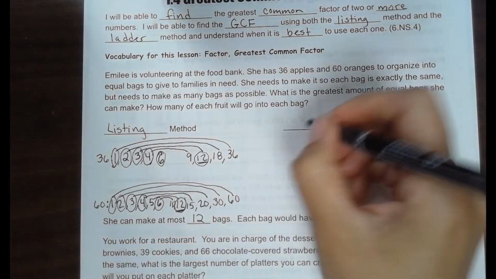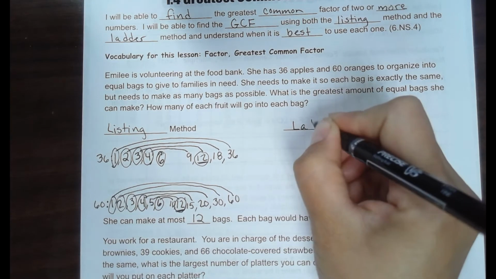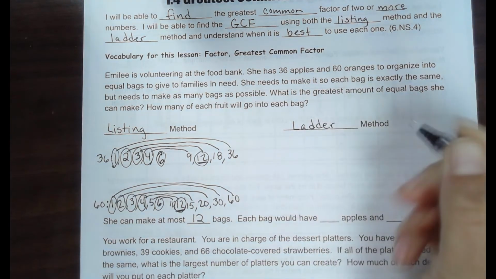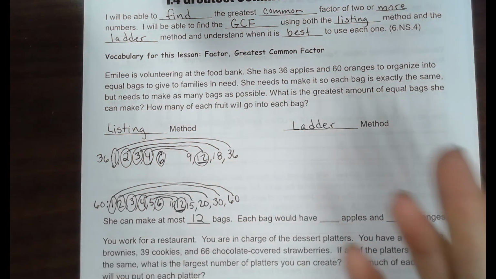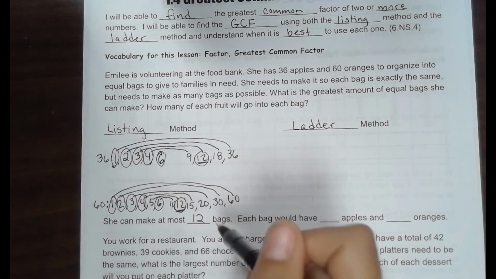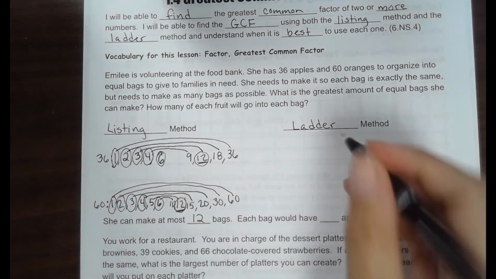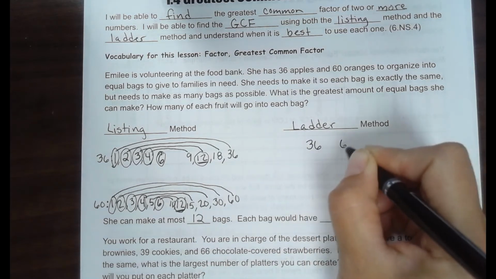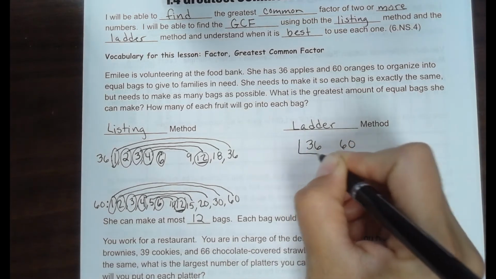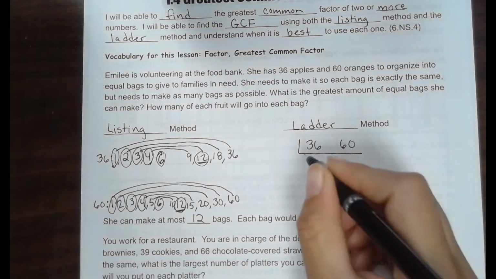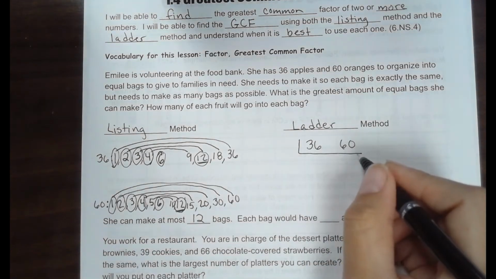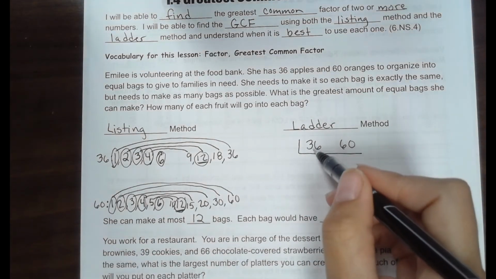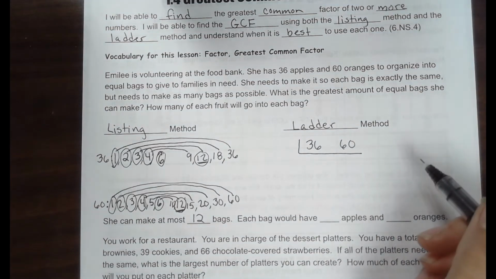Now let's look at the ladder method. Once again, the ladder is probably my favorite of the two. The listing method kind of takes forever. It's fine, but if you accidentally miss one of these, it can mess you up. For the ladder, let's write out the two numbers we're comparing, so 36 and 60. Remember, we always start with a number that goes into both of them. So what's a number that goes into both 36 and 60?